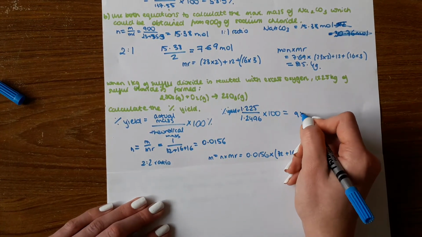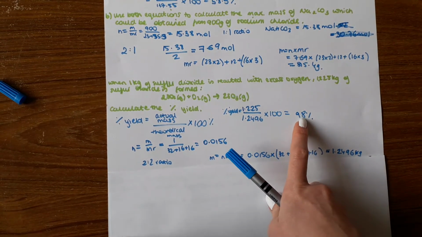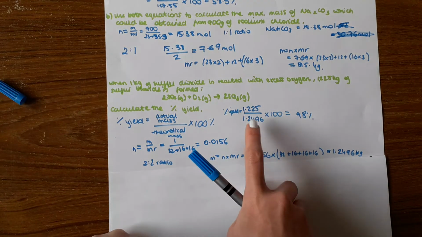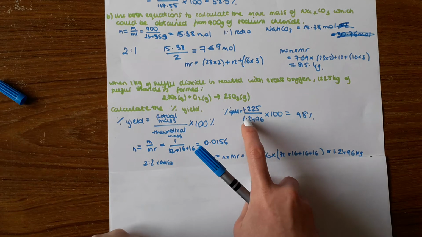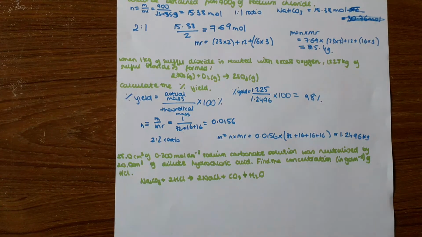And this gives you 98%. The high percentage shows you that the mass you actually got is very similar to the mass that you should get, which is good, because that means the reaction was effective.